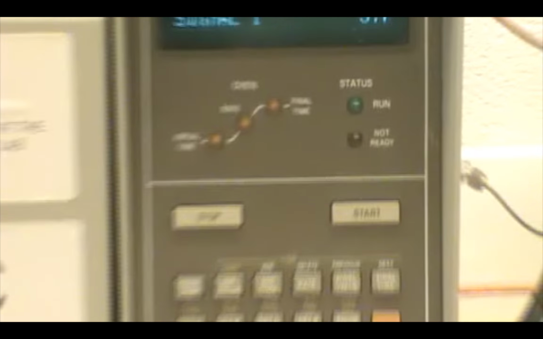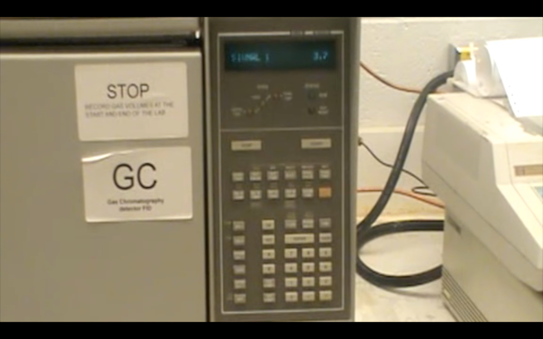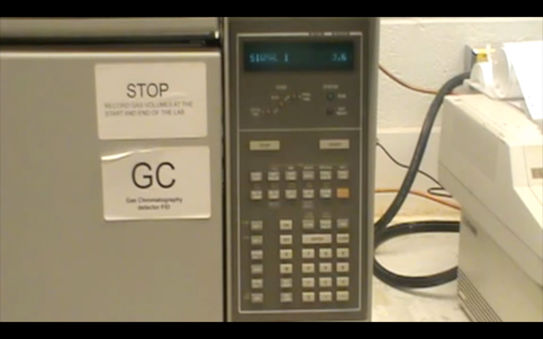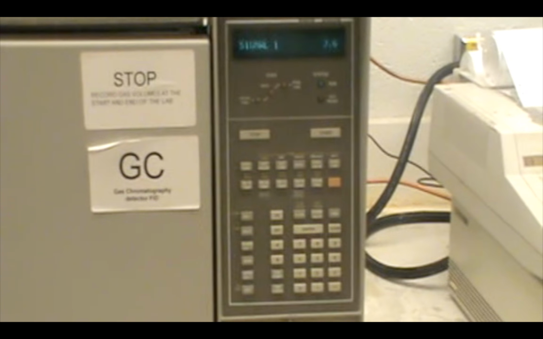Which is typically around this value. And the system is ready to use. As you can see, we're going to load the method from the plotter to the GC. There is going to be a separate video showing how to build the method on the plotter, then load it on the GC.